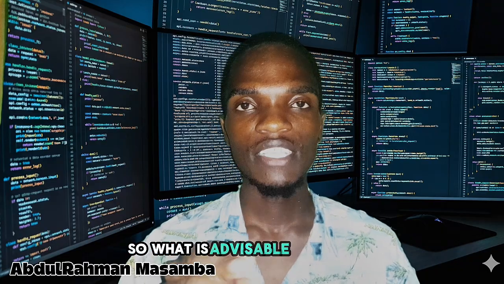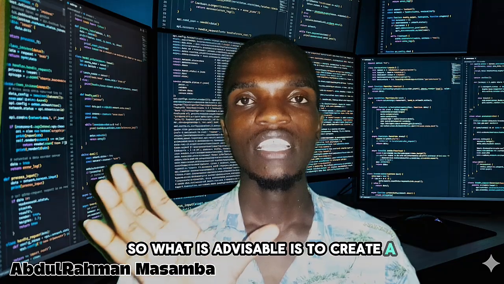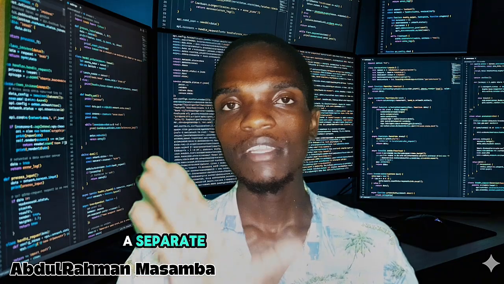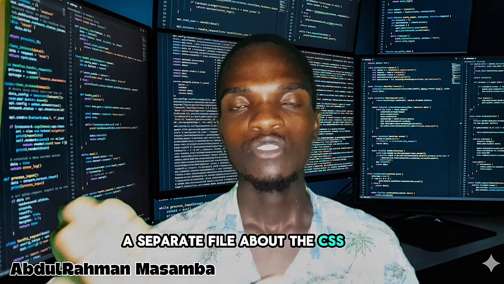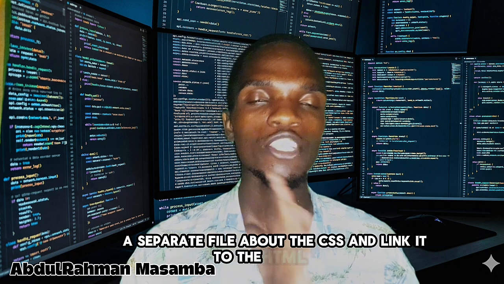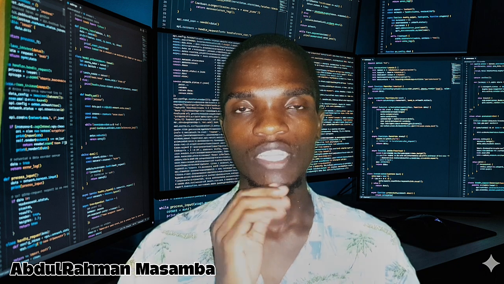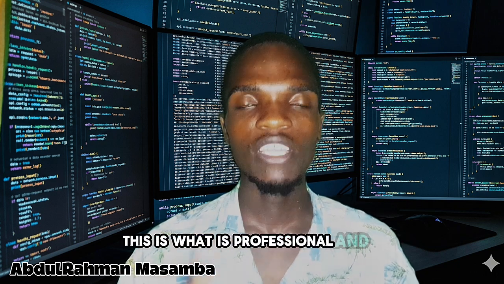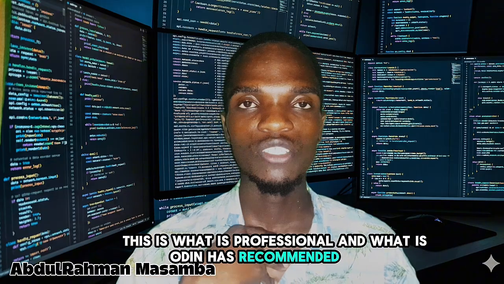So what is advisable is to create a separate file for the CSS and link it to the HTML files. This is what is professional and what The Odin Project has recommended to us.